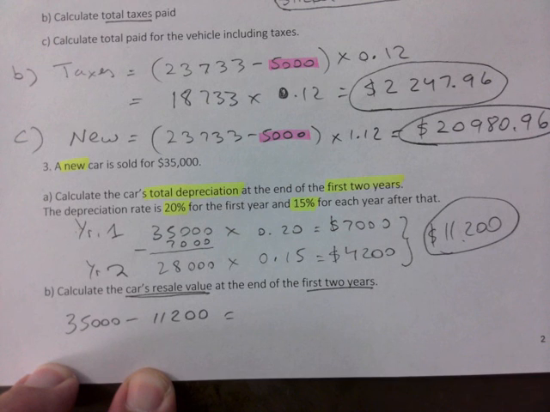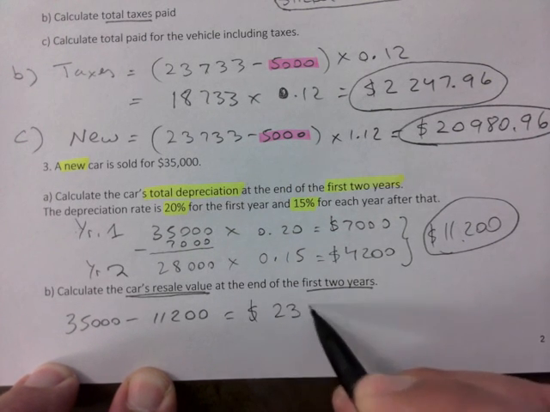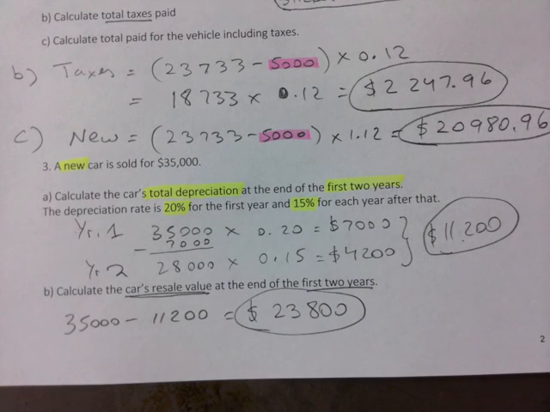I used to be good at mental math until I started to use my calculator. So now it's not as good. I don't want to make a mistake in your notes, okay?